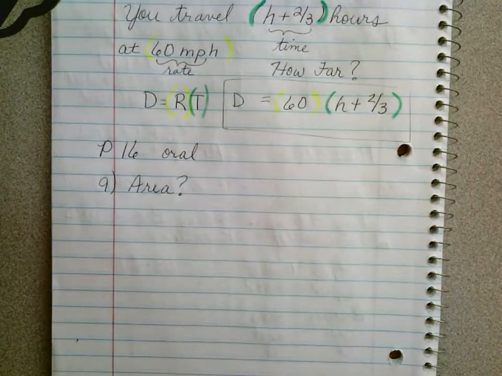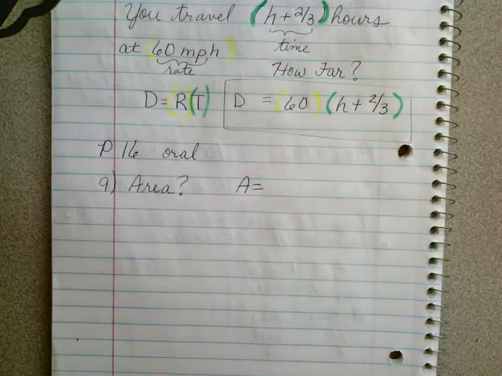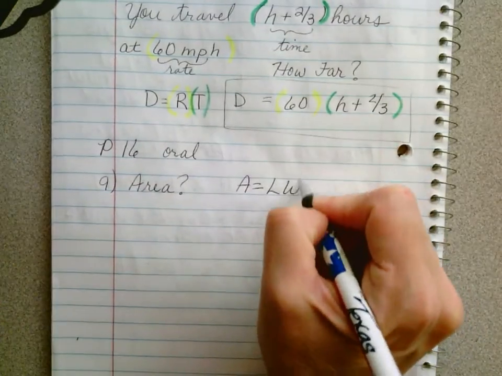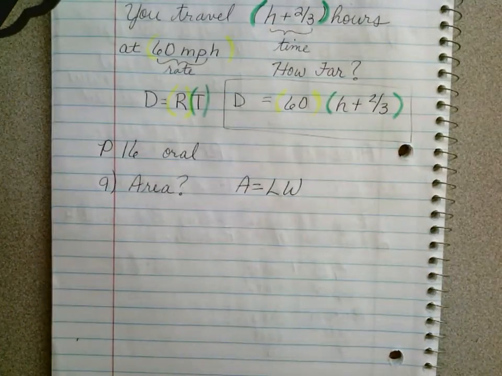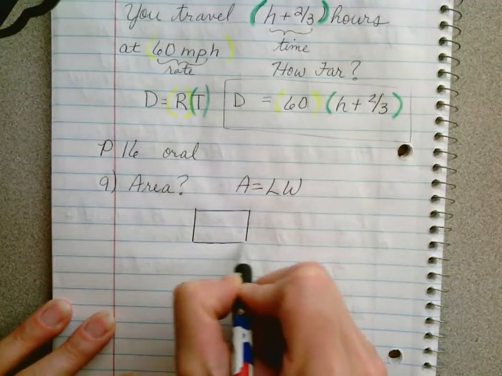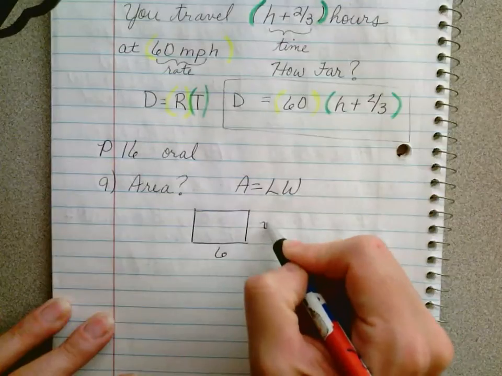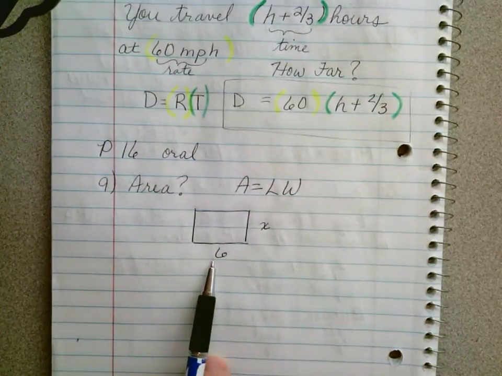Lizzie, what is the formula for area? Yep. Length times width, which we've always written as L times W. It has a width of 6 and a length of X. Again, it doesn't really matter if you put the 6 here and the X here.